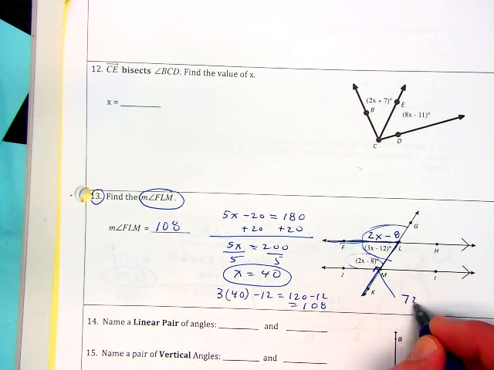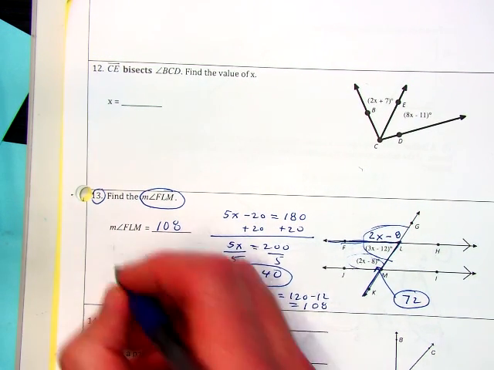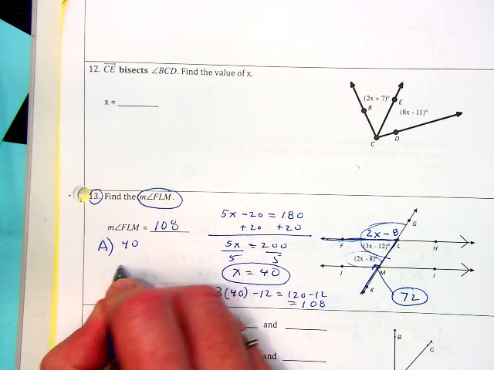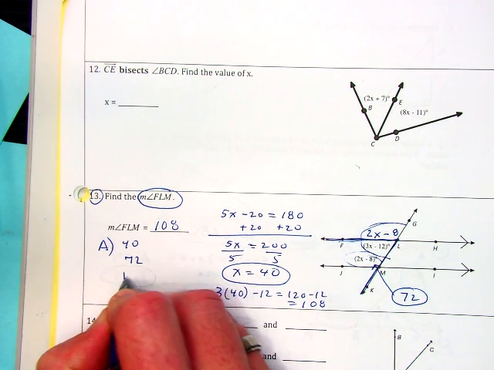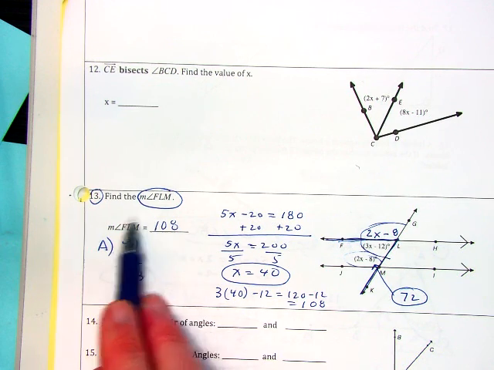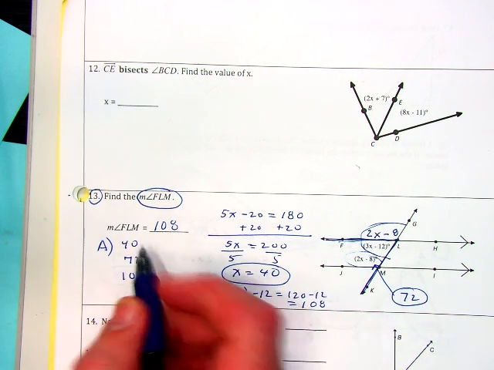So I can guarantee on a multiple choice, you'd see three of your answers would be 40, 72, and 108, and you'd probably see a couple others that are made up. In this case, if it just asks for x, you pick the 40, but on this one, where it asks for FLM, you have to pick the right one, which is going to be 108.